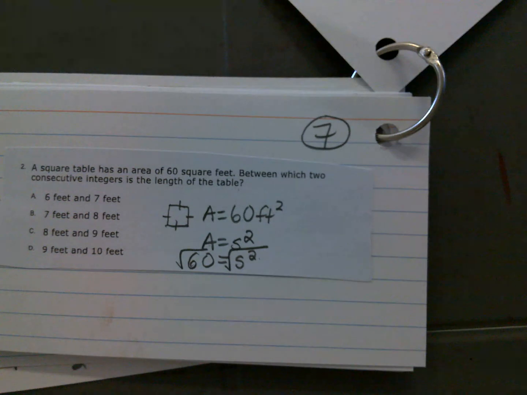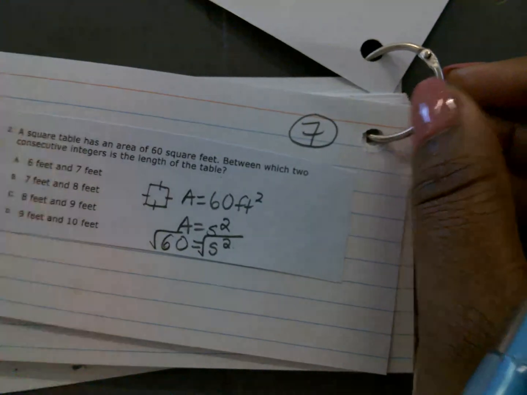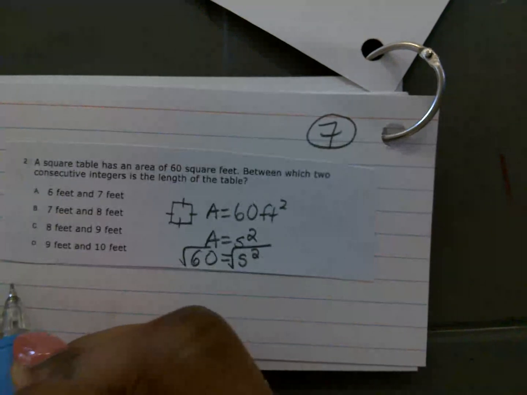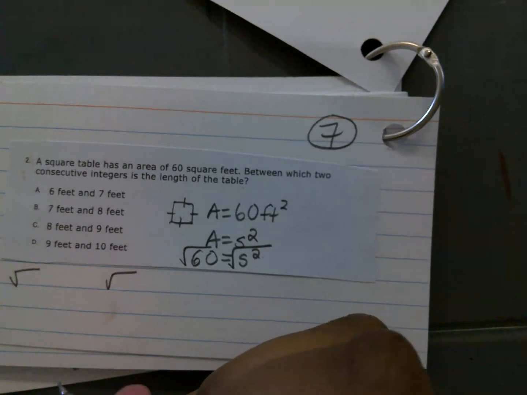Now let's type in the square root of 60. If this is calculated inactive, you have to think about which perfect square this is closest to. Remember, we made the perfect square list. Which 2 perfect squares is the square root of 60 in between?